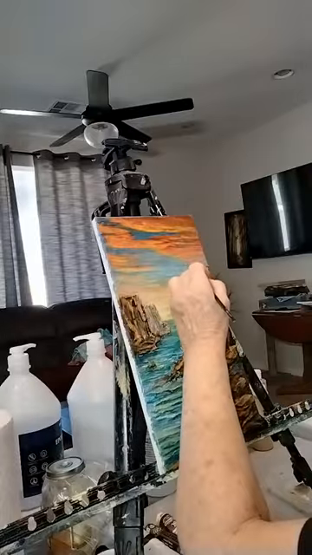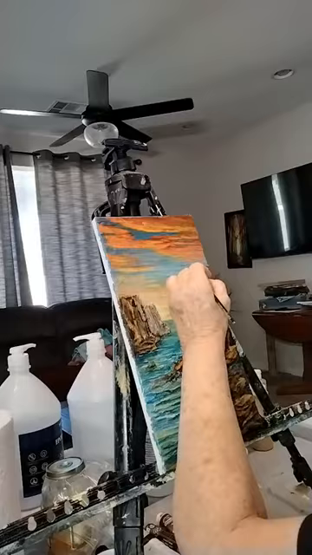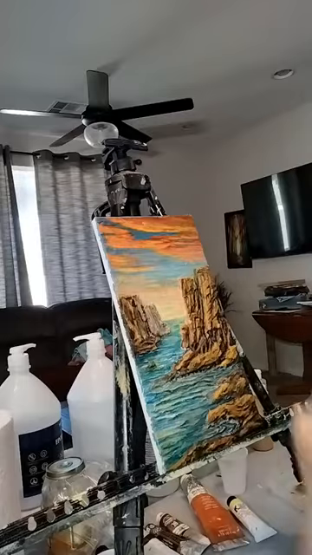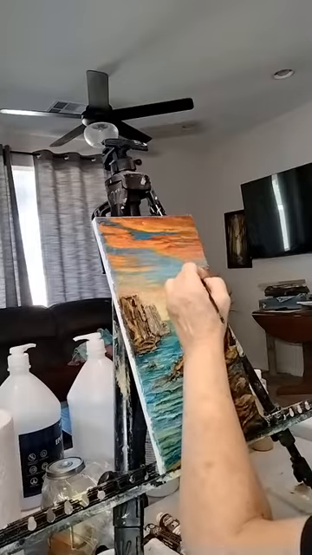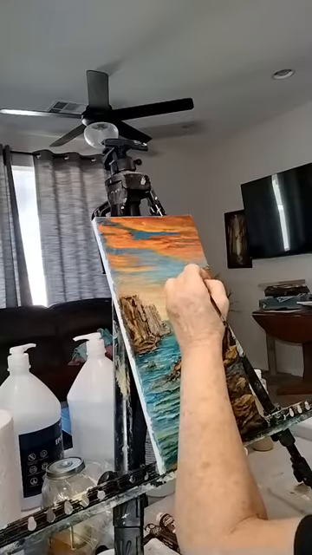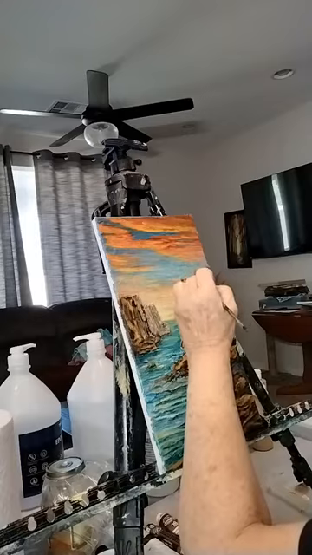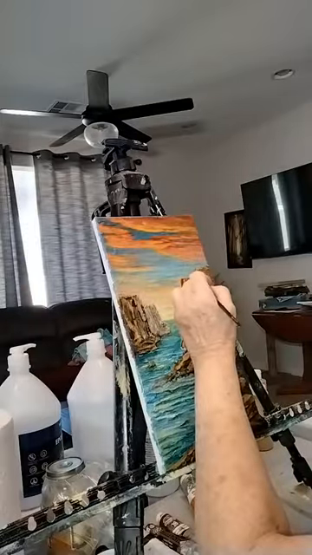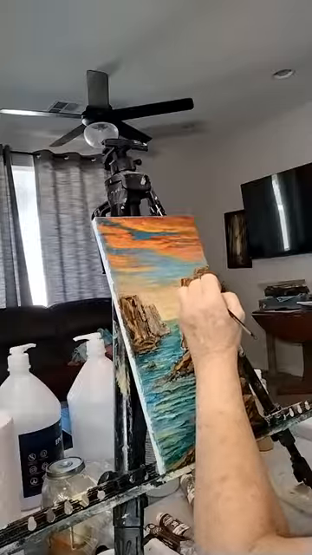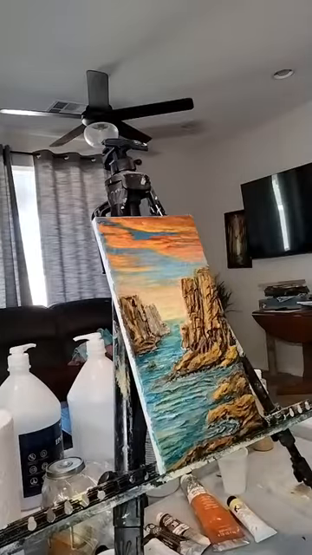A little bit orange there. Touch of yellow.